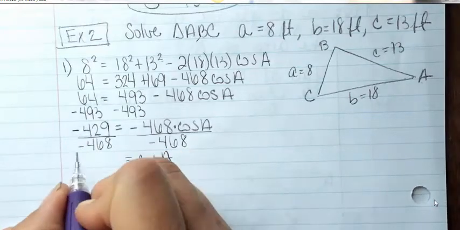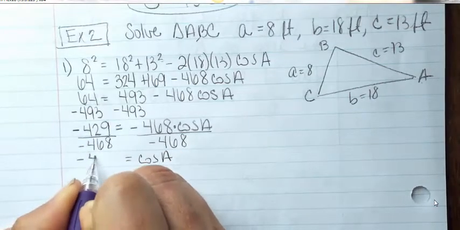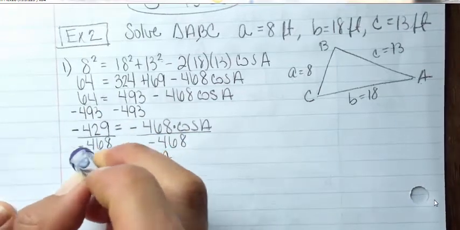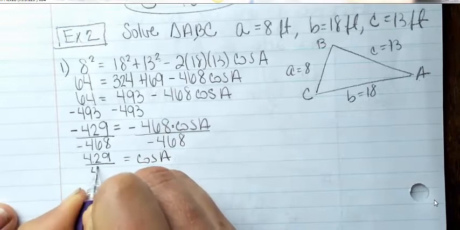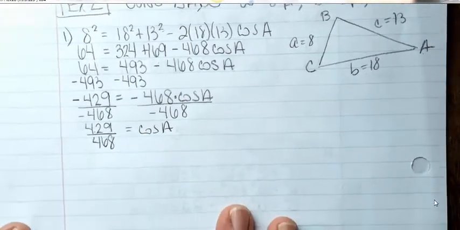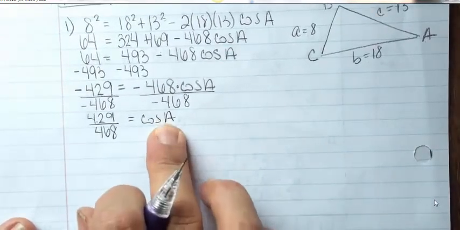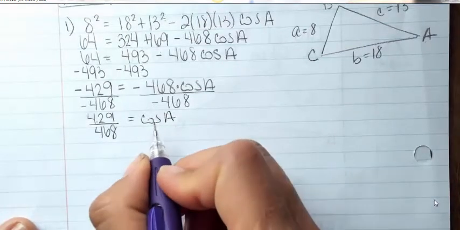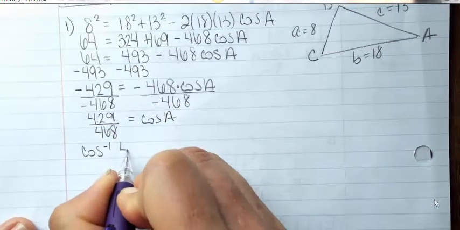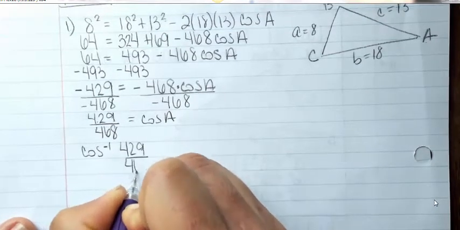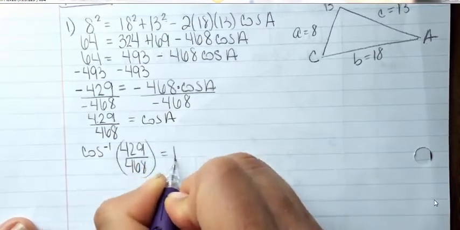I think I'm just going to leave it like this right now. Actually, it'll be positive, so I won't have the negative. I think I'll just leave it like 429 over 468. Now, how do I solve for A? Well, I need to get A by itself, so I need to do cosine inverse, right? So cosine inverse of 429 over 468 will give me whatever A is.